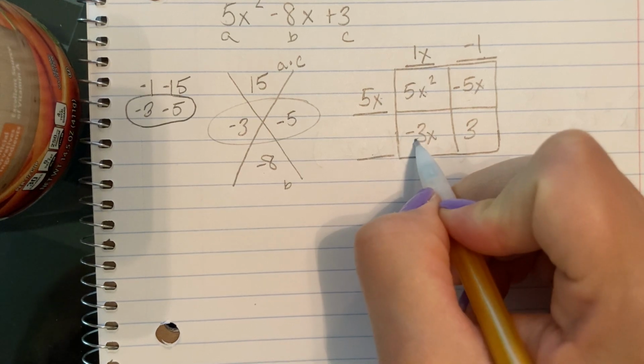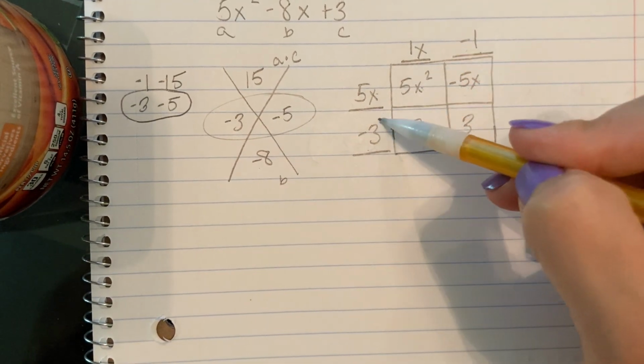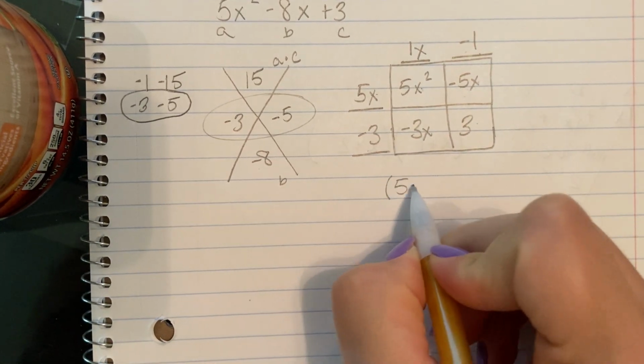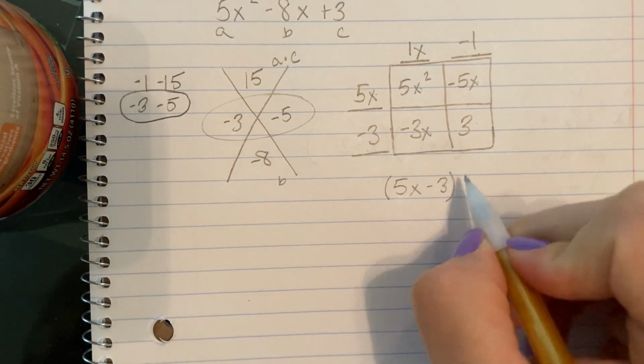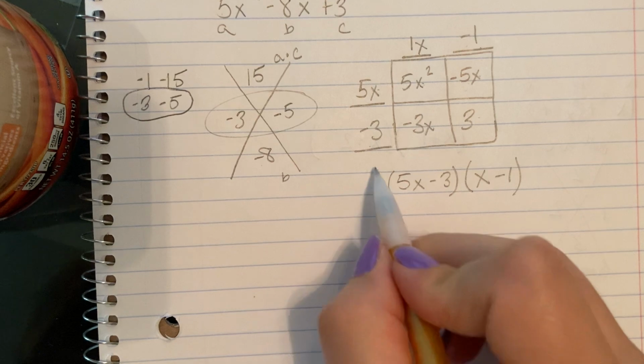1x times what to give me negative 3x? I'd need a negative 3. And then we can just double check. Negative 1 times negative 3 does give me positive 3. So my answer is 5x minus 3 times x, or 1x, minus 1.